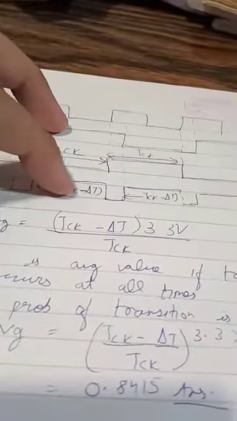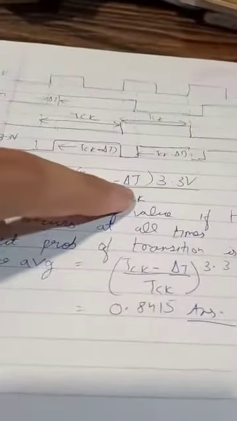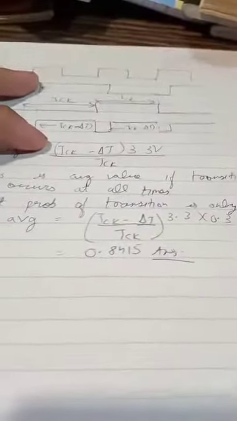So its average value will be the time for which it is 3.3 volt divided by the total time, so (tck minus delta t) into 3.3 upon tck. This is the average value if a transition occurs at all times of the D input, but we are given that the probability of transition is only 0.3. So we have to take that probability also. The average value will be this value multiplied by 0.3. So the answer will be 0.8415. Thank you.